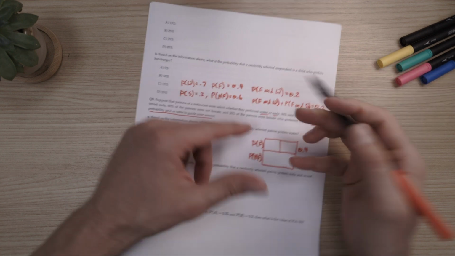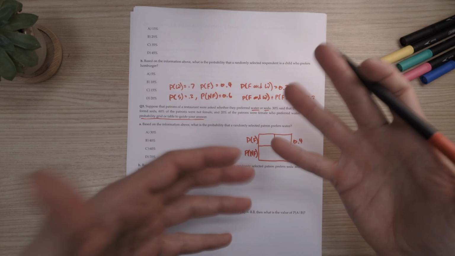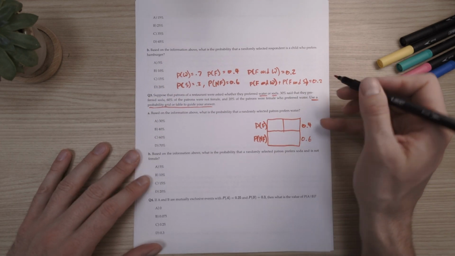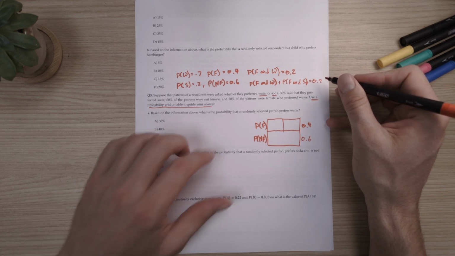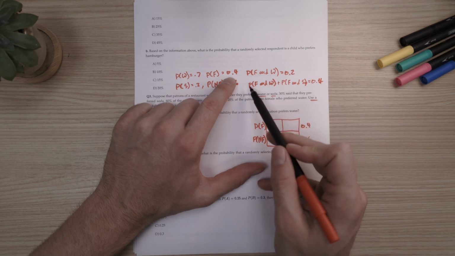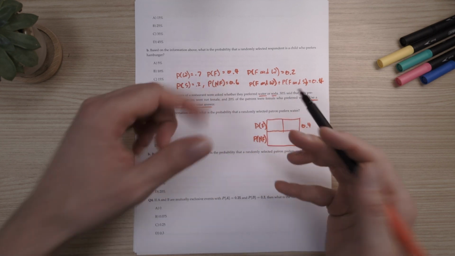It's just the probability of each of the things happening, and we just add them up together. So both possible states of the other condition.